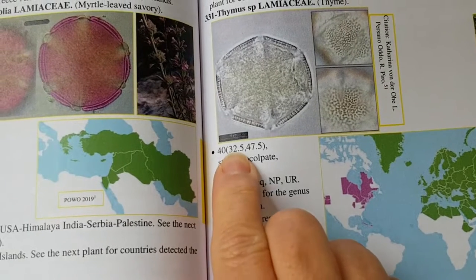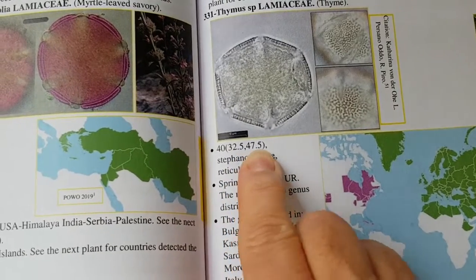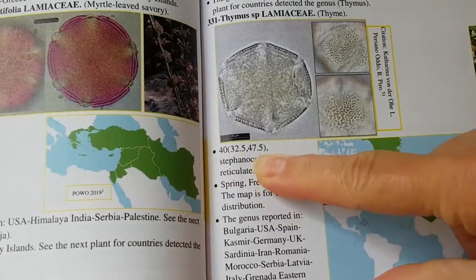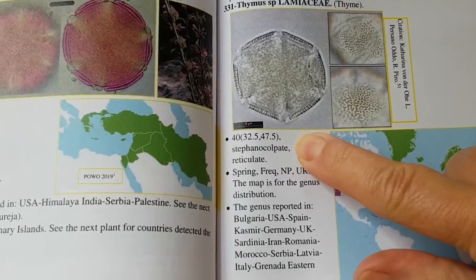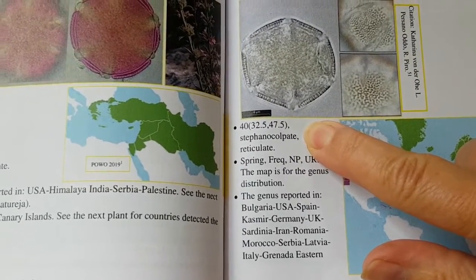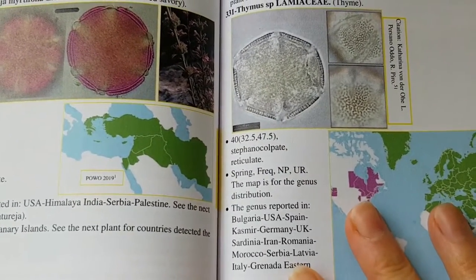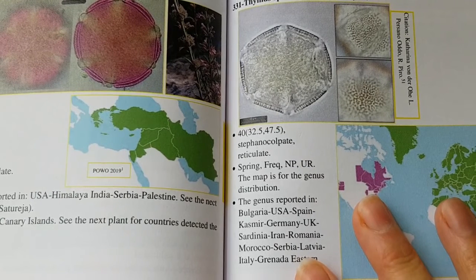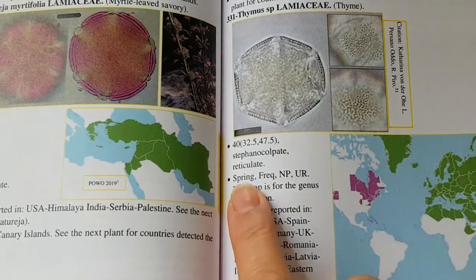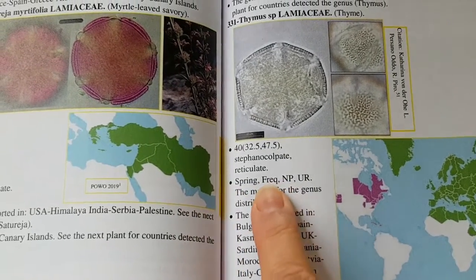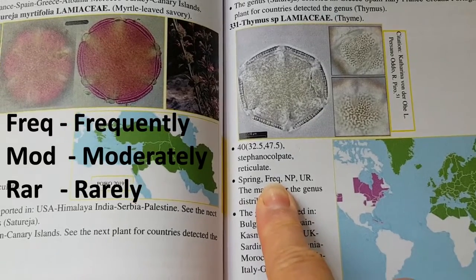The first bullet point gives you the pollen morphology, and the bracket numbers indicate the size range of your pollen using a 400 times magnification at 2.5 micrometers. Sometimes 1000 times magnification is also indicated. The second bullet point tells you the flowering season of the plant and how frequently the bees visit it.